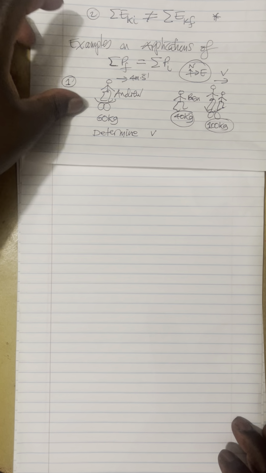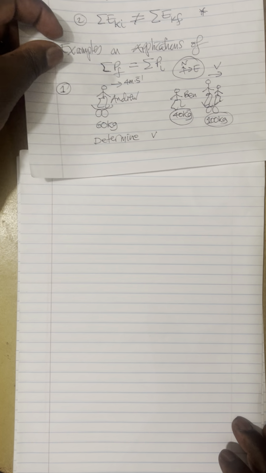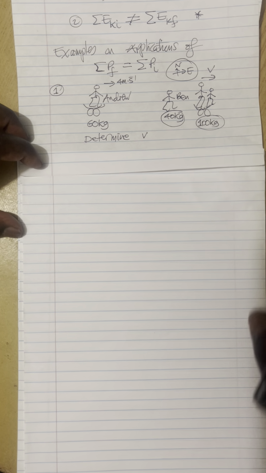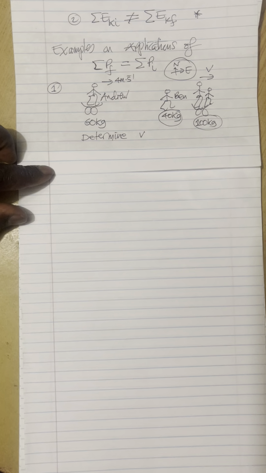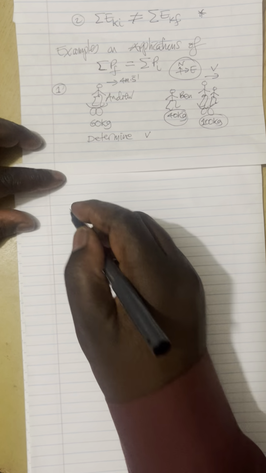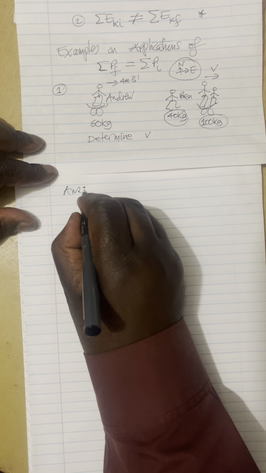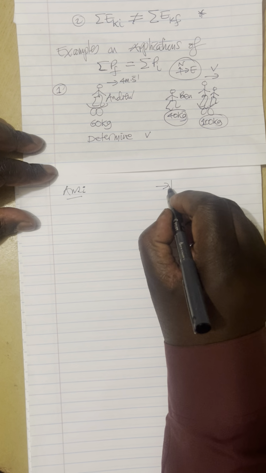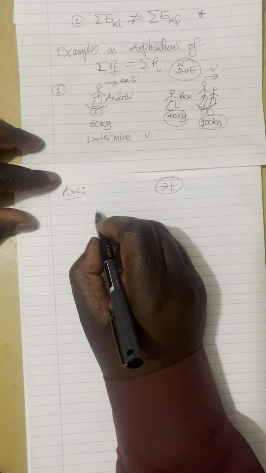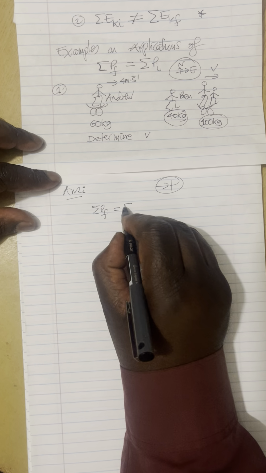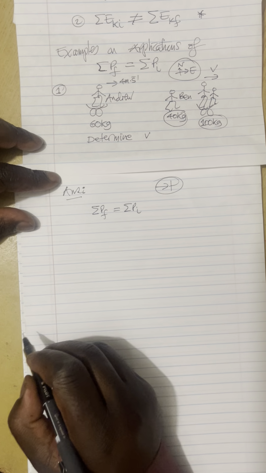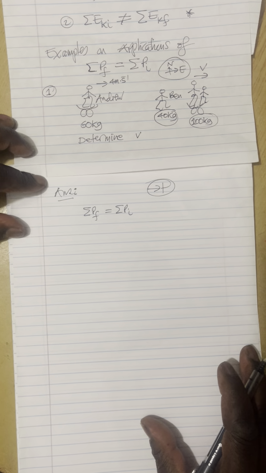If they told us that the system is not isolated, they would have given us some energy. We would have worked with kinetic energy. But in this case, we have to use the law of conservation of linear momentum. So we choose direction. Choosing east as our positive direction, always start from here. Always start from there.